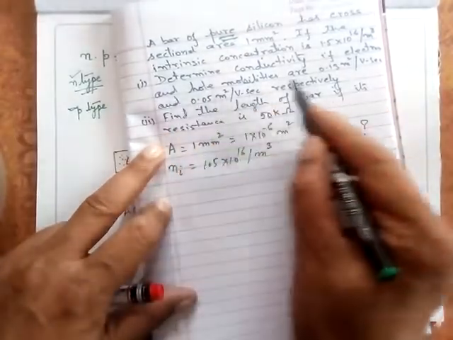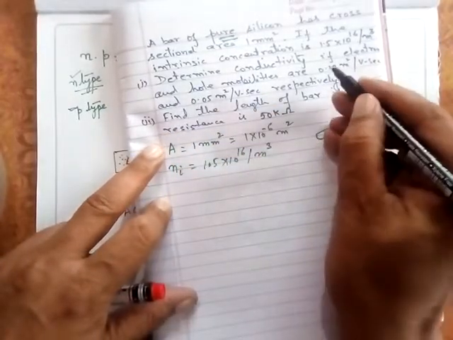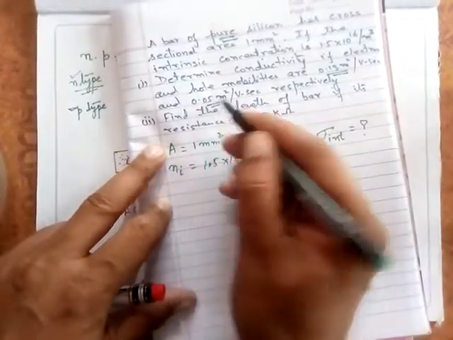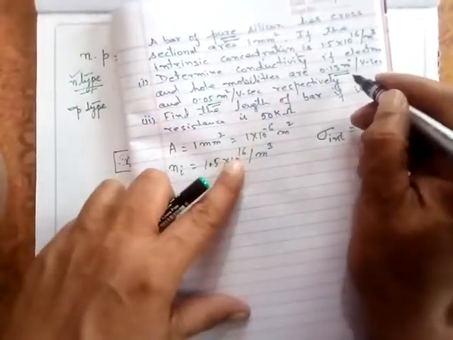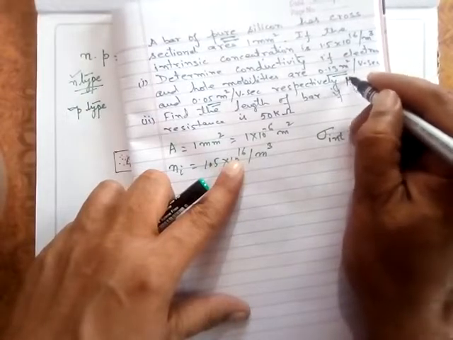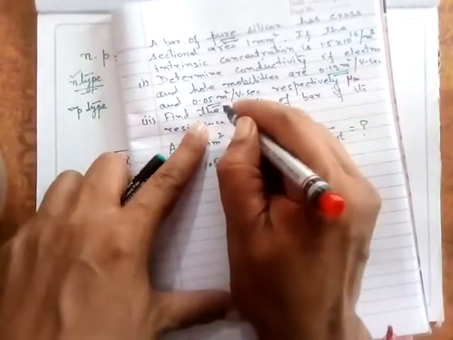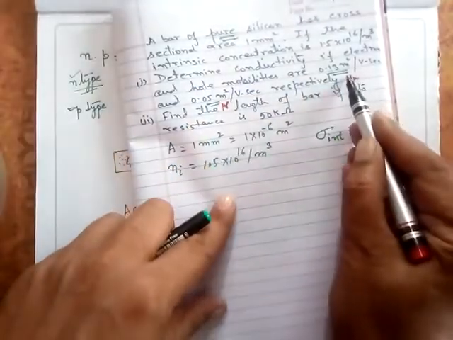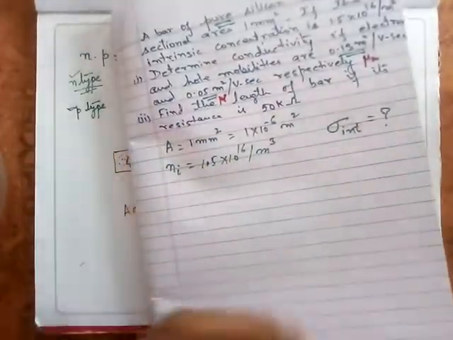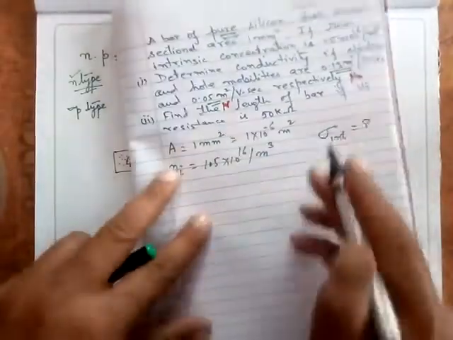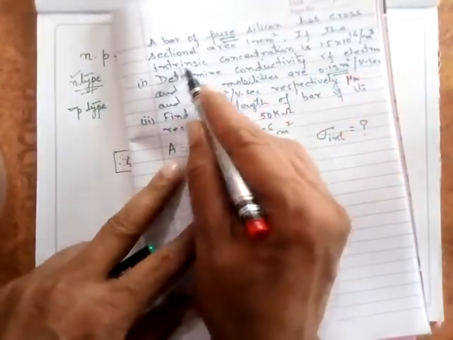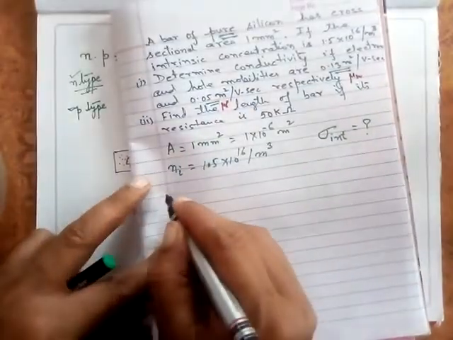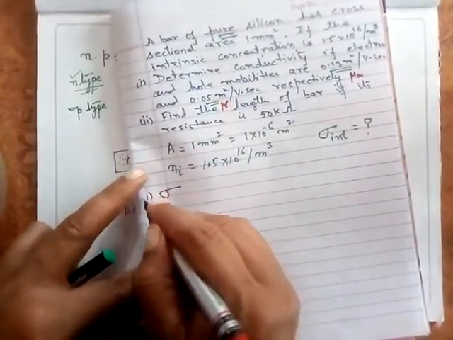If the electron and hole mobilities are given, this value is mu n, and this value is mu p. So the first part is to determine the conductivity. You need the conductivity first. Look at the solution of this first part.